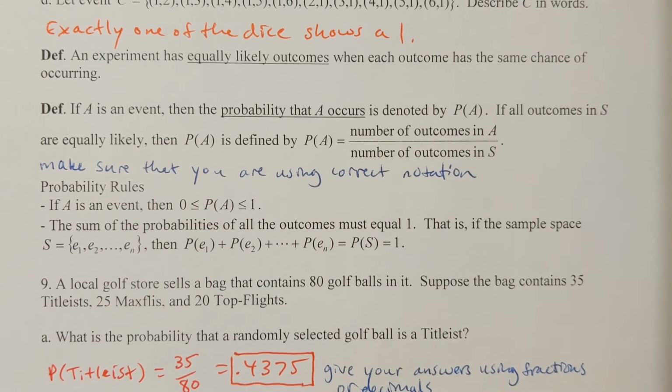Definition: an experiment has equally likely outcomes when each outcome has the same chance of occurring. In other words, you're not being biased towards any selection. Nothing is being done or known ahead of time, and any element has an equal shot at being identified there.